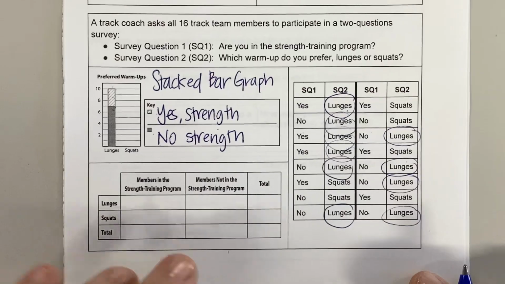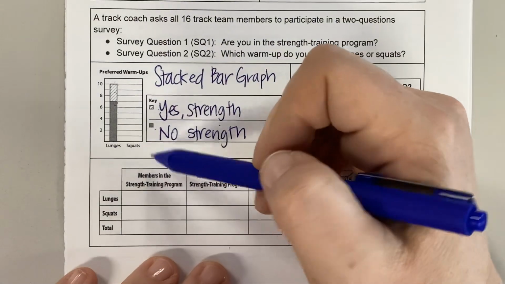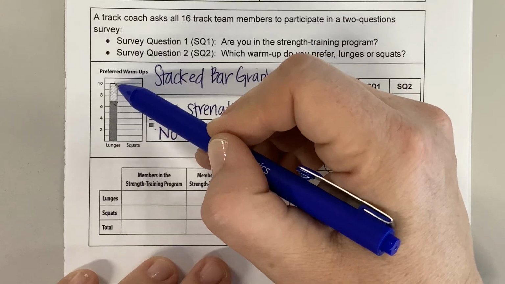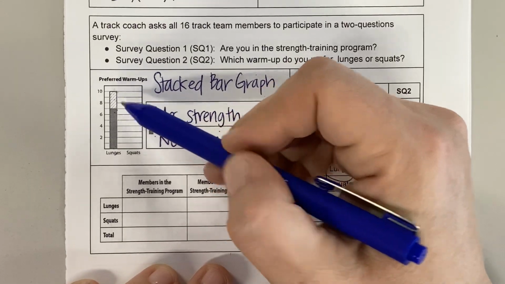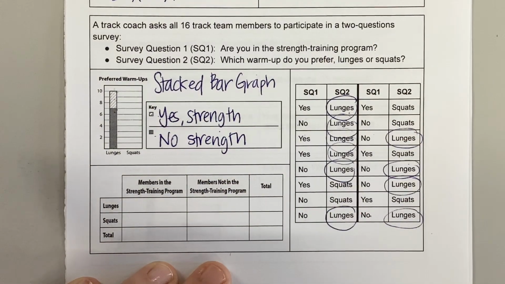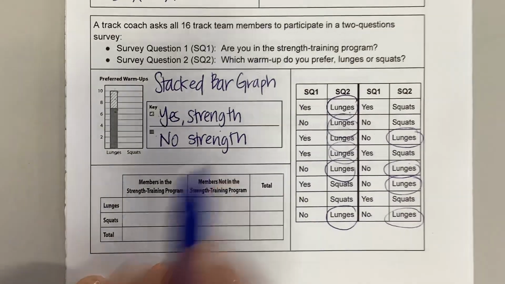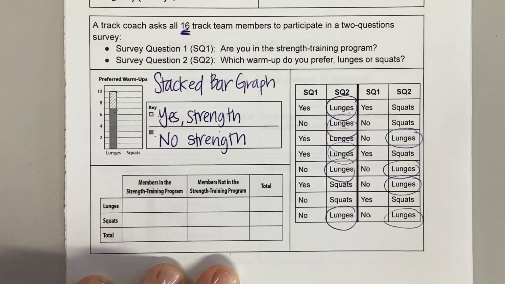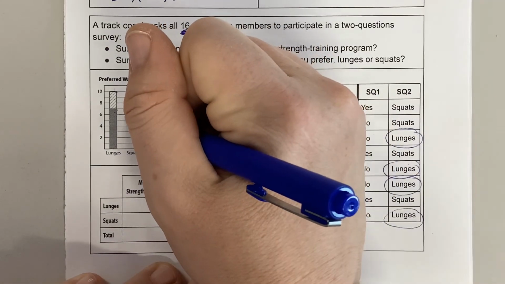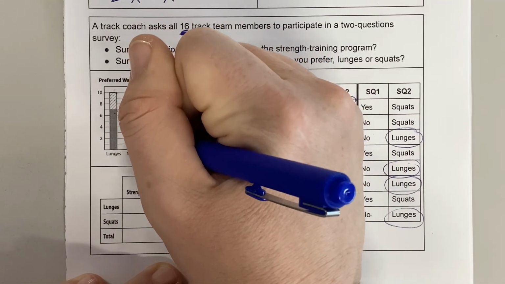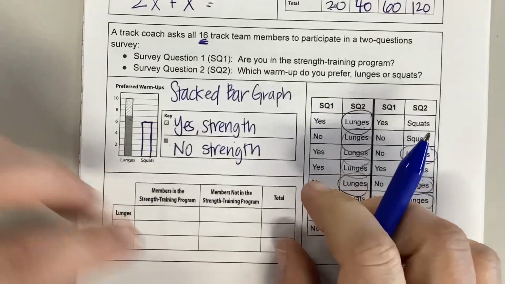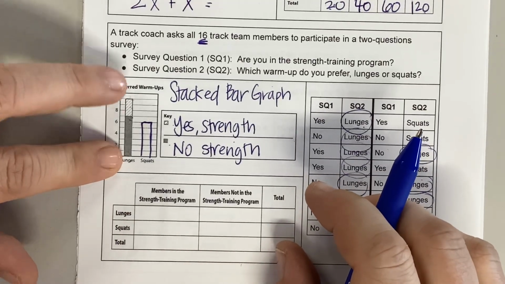Now, if there are 10 students that prefer lunges, without counting, how many prefer squats? 6. Why 6, Addie? Because there's 16 total. This is right. So I'm going to go up to 6, and I'm going to draw my bar, because this bar is really measuring 3 values.